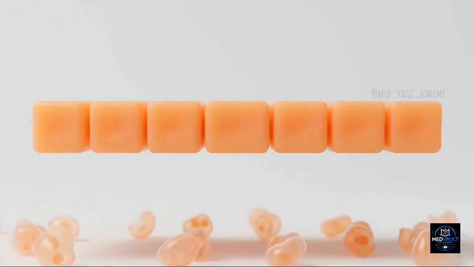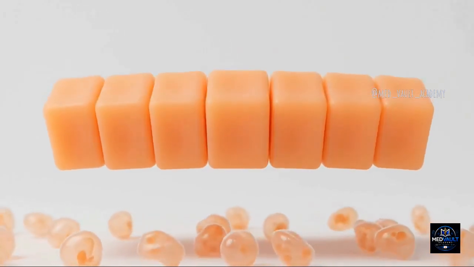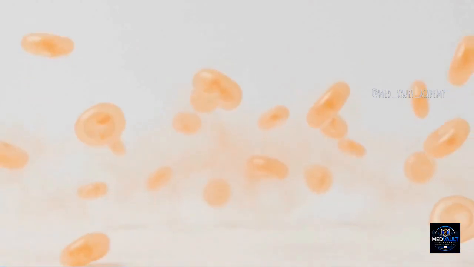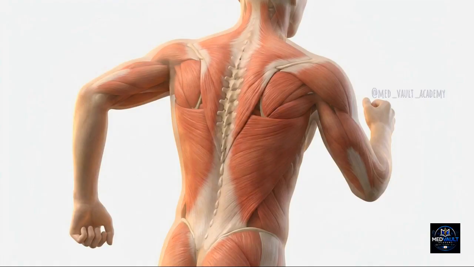Somites exist for only a brief window during the 3rd and 4th weeks of development, yet their highly regulated formation and deliberate deconstruction set the structural blueprint for human form, dictating our physical integrity for an entire lifetime.